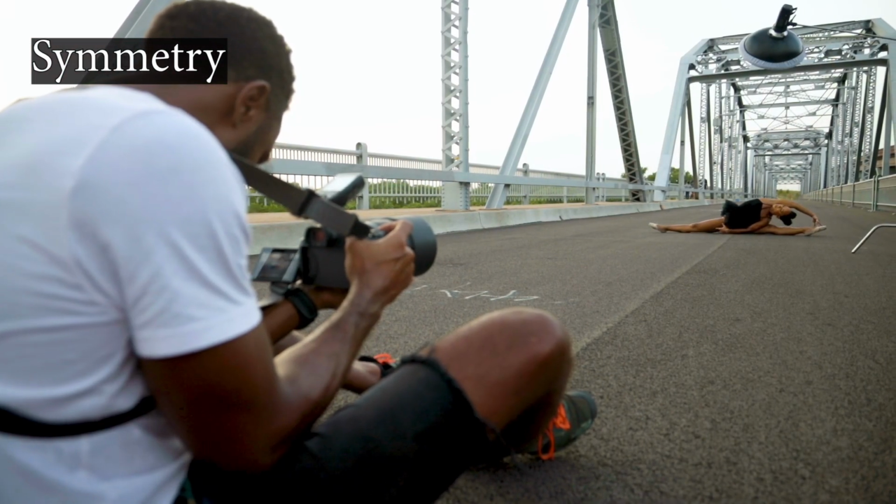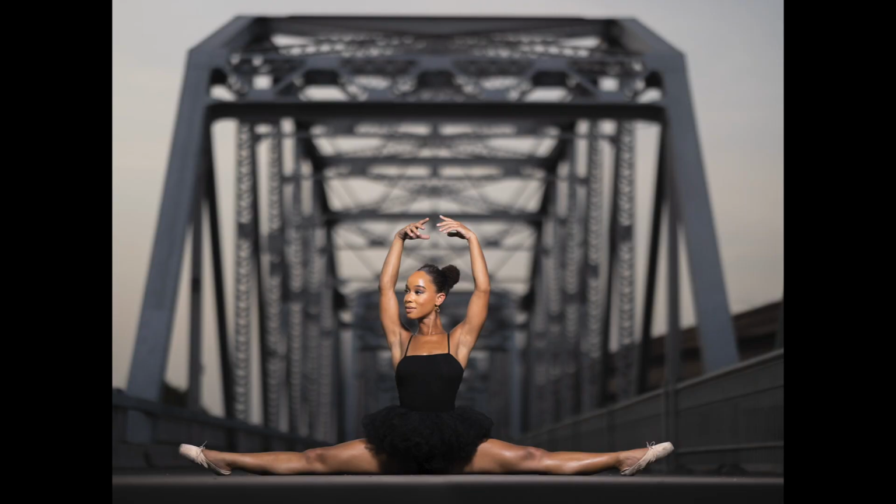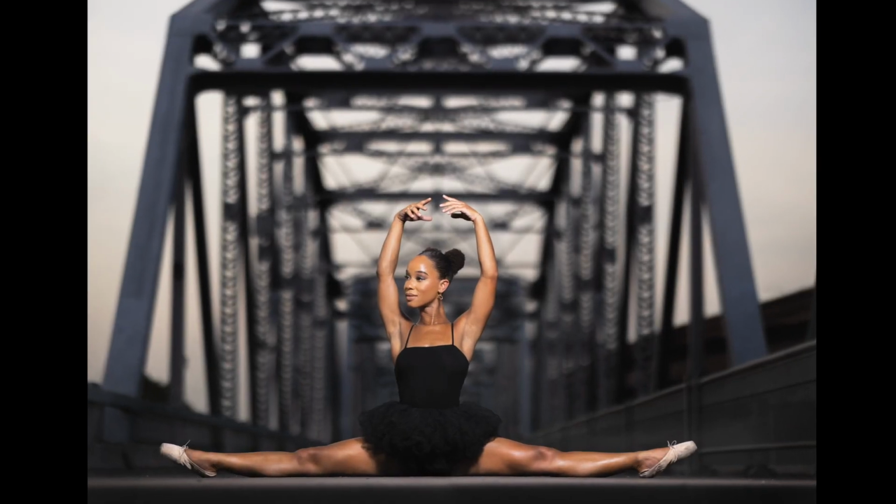And the last thing that I'll talk about when it comes to composition is symmetry. Symmetry in an image happens when two halves of your image mirror each other and balance each other out. It creates symmetry. This is really pleasing to the viewer's eyes and can make your images very interesting.